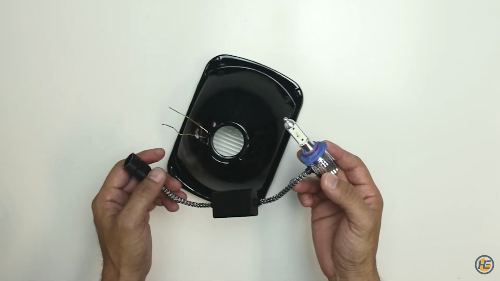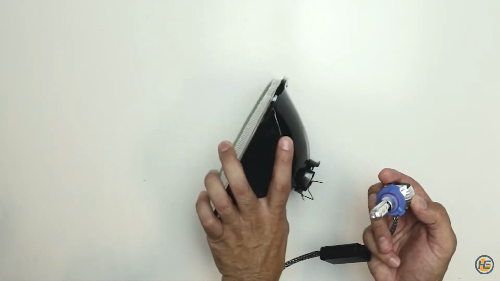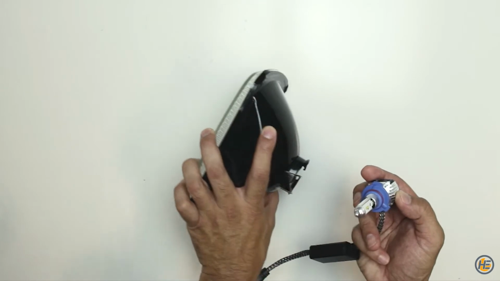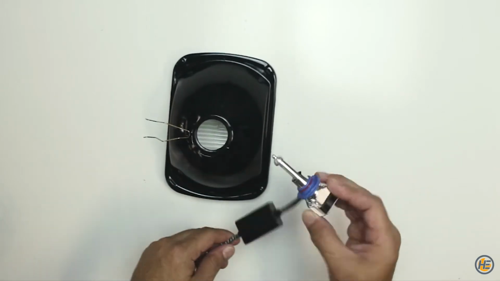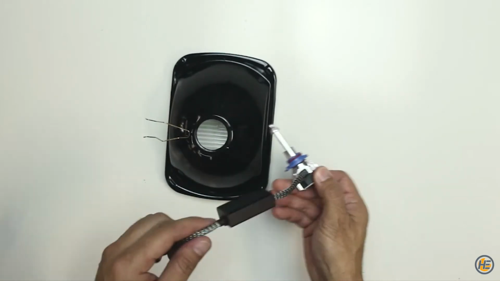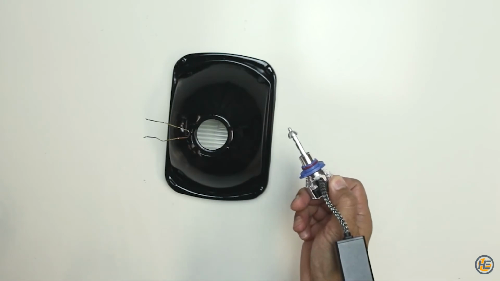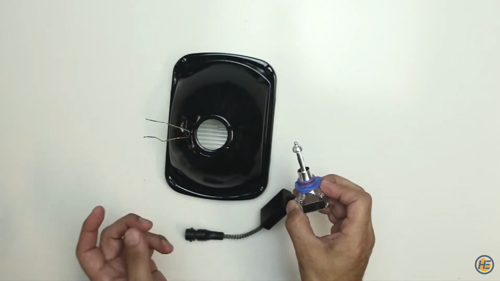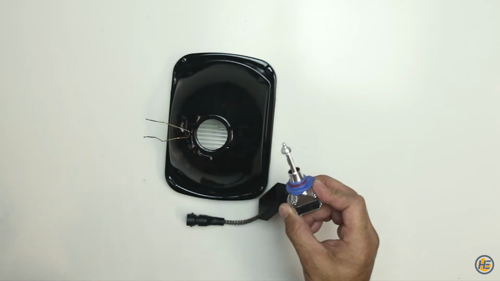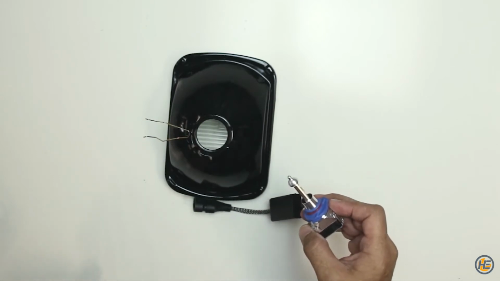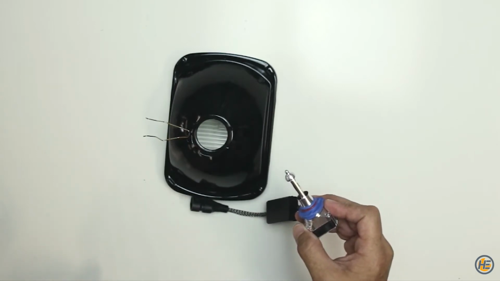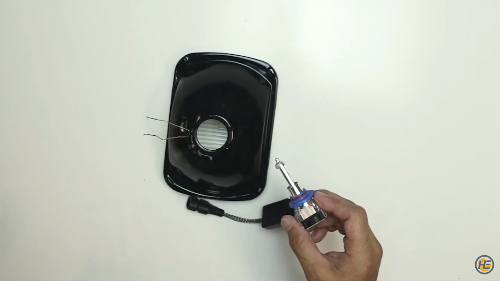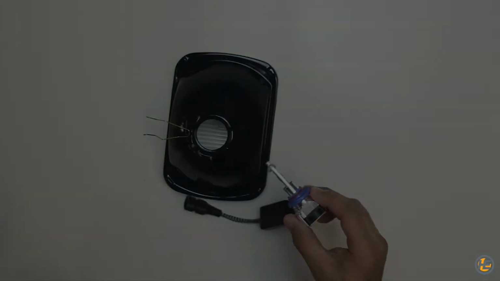For a single beam bulb and a reflector housing similar to this, the LED panels must face left and right, which is 3 and 9. So similar to this, or you can do it this way with the wire facing up. So the panels are going to be facing left and right, which is 3 and 9. We'll post an image showing the difference between a reflector and a projector.